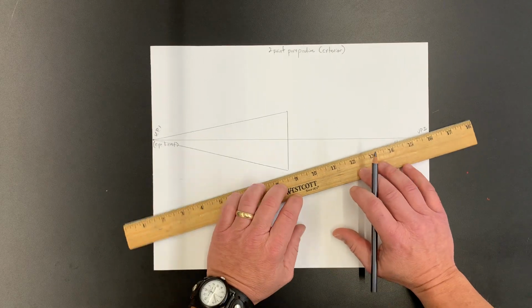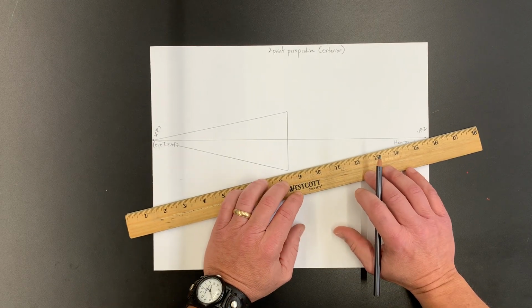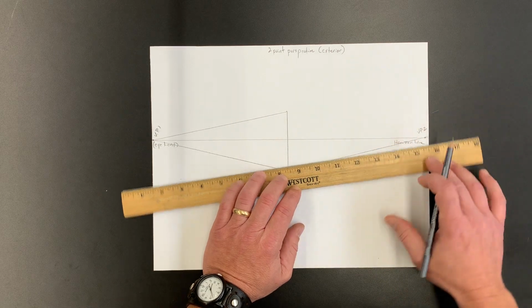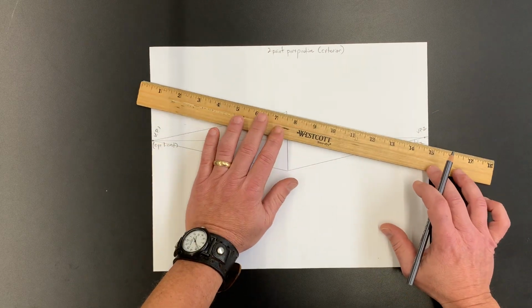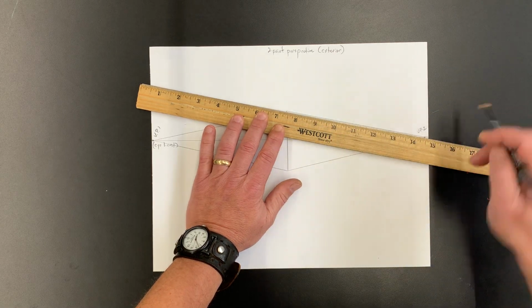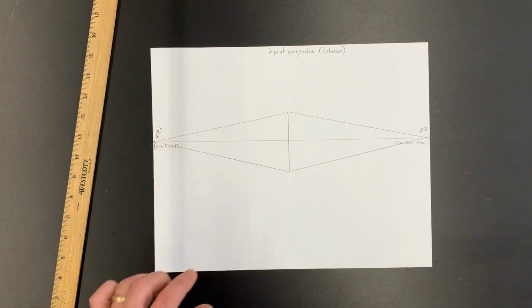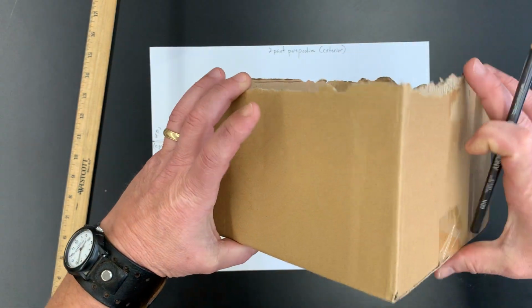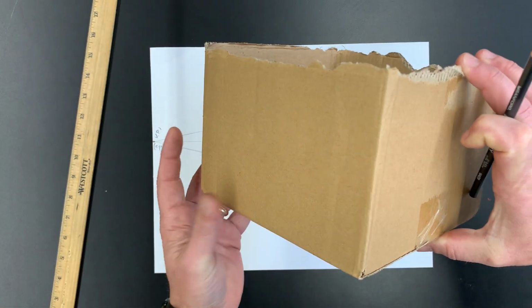We're going to run our convergent lines back to vanishing point number 1 and vanishing point number 2. So as we look at this, we now have the front corner of our object. We have the top and bottom of the object as it goes back into space.